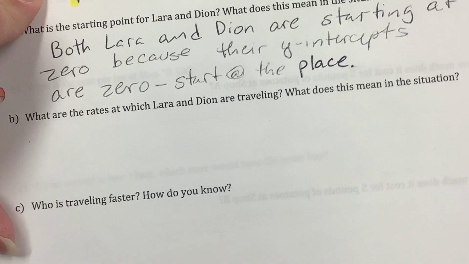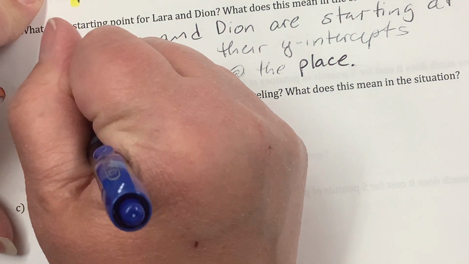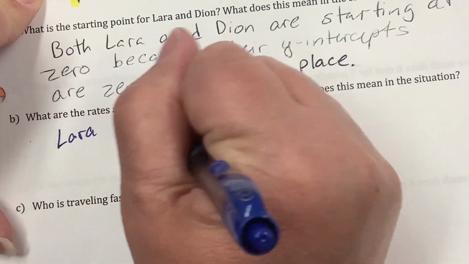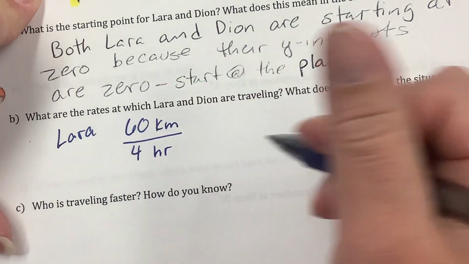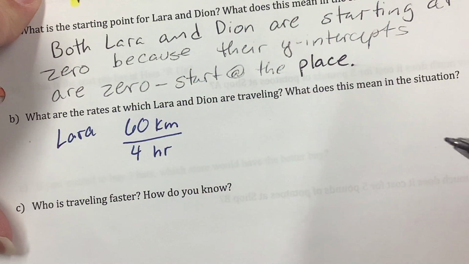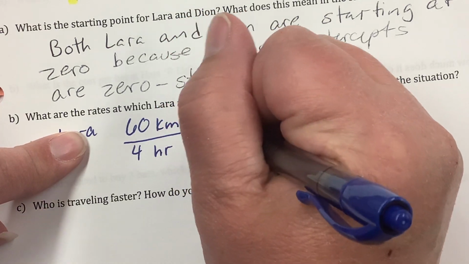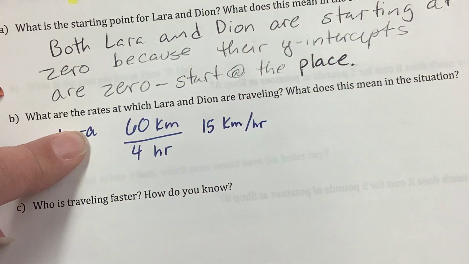So Lara is blue. What does that mean? I am going to reduce that. 60 divided by 4 is 15 kilometers per hour. So that's her speed.